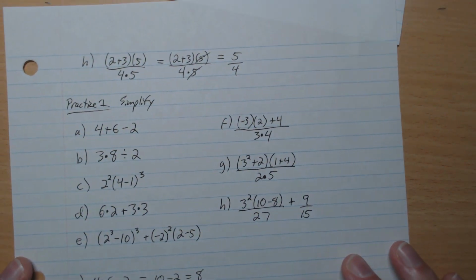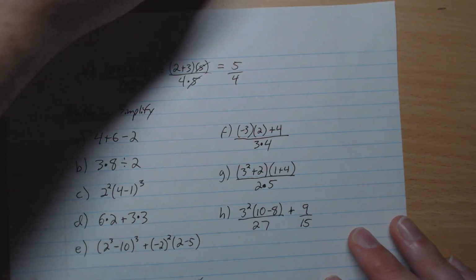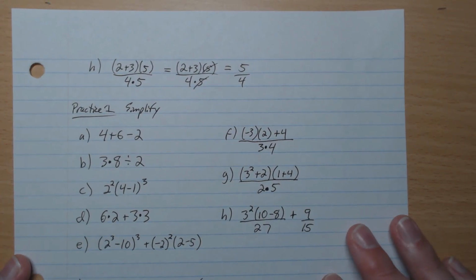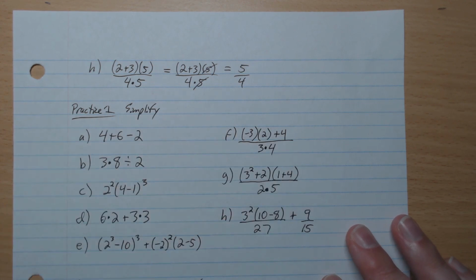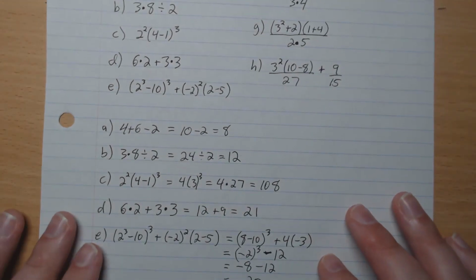Okay, so we have these problems here for you. So go ahead and pause the video and perform these simplifications. Okay, so let's correct them together.